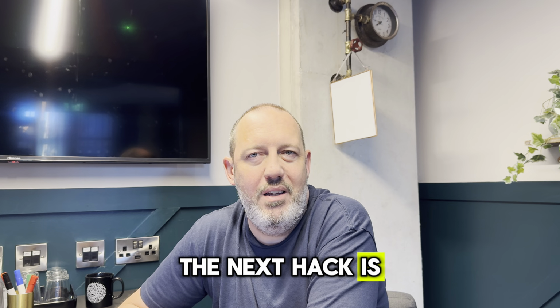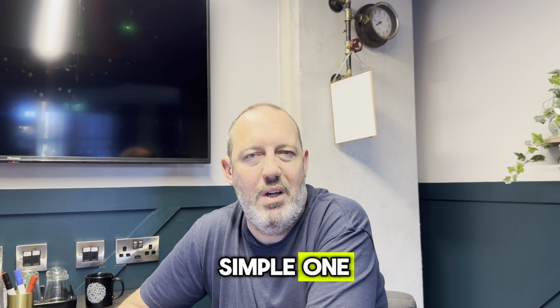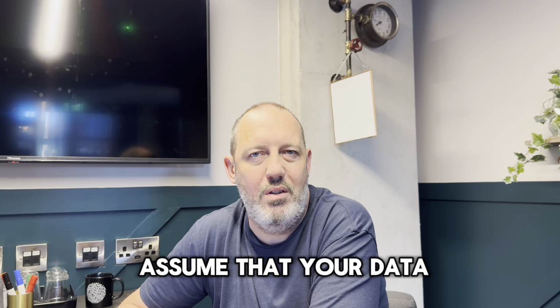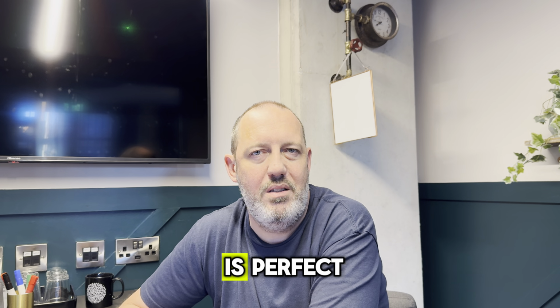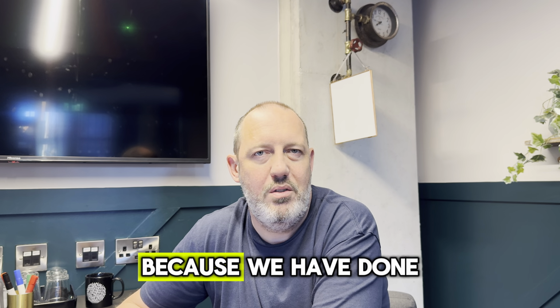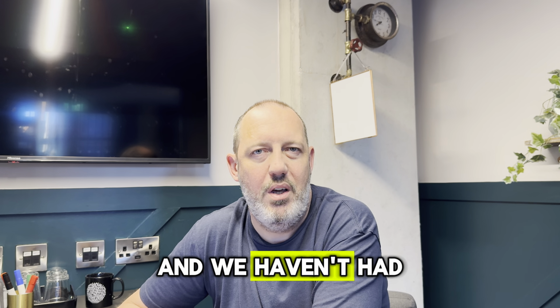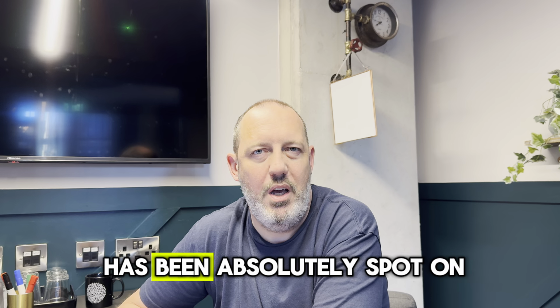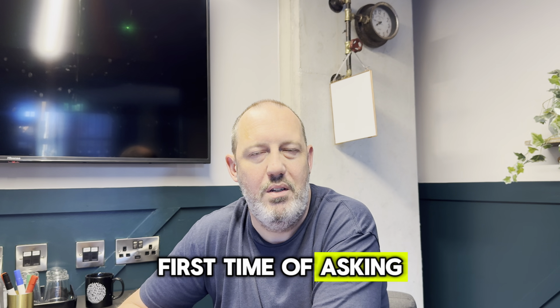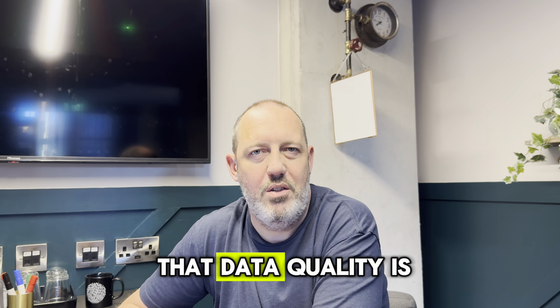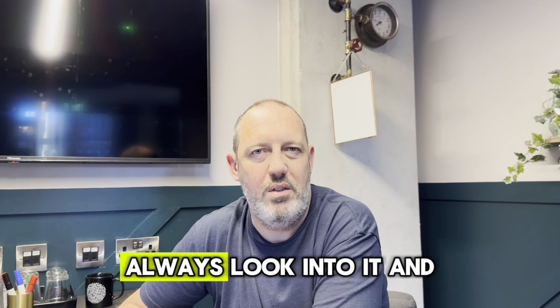The next hack is a very short and simple one, and it is never assume that your data is perfect, because we have done a huge amount of projects and we haven't had one yet where the data quality has been absolutely spot on first time of asking. So never assume that that data quality is very high, always look into it.